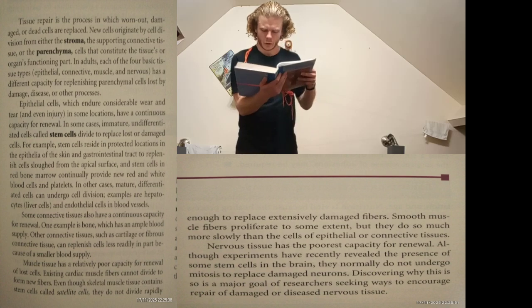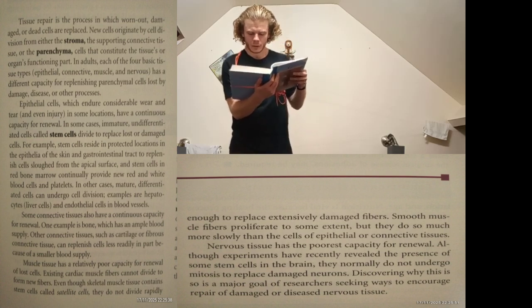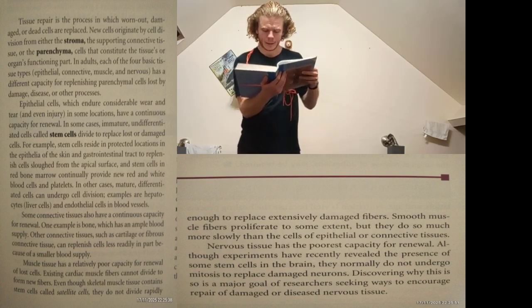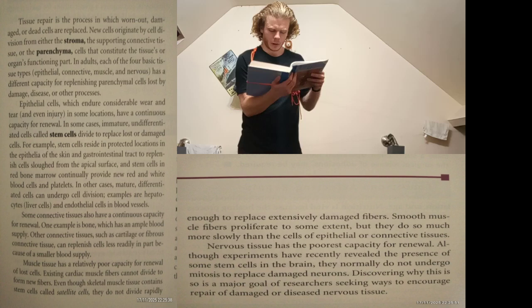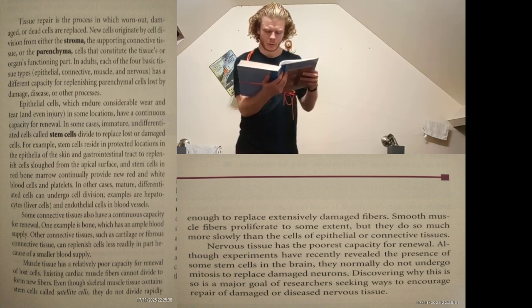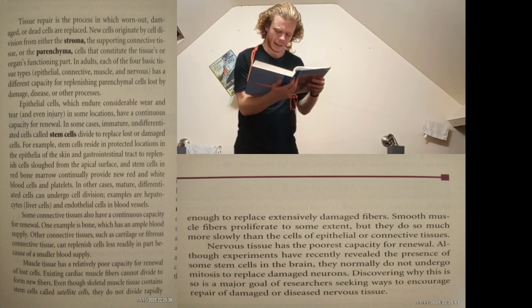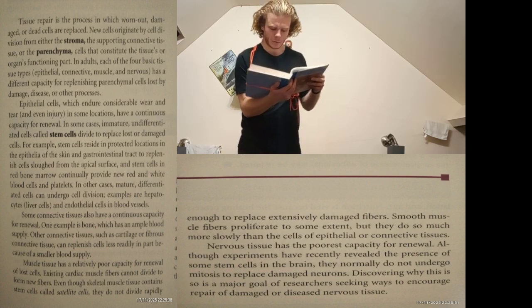Some connective tissues also have a continuous capacity for renewal. One example is bone, which has an ample blood supply. Other connective tissues, such as cartilage or fibrous connective tissue, can replenish cells less rapidly, in part because of smaller blood supply.